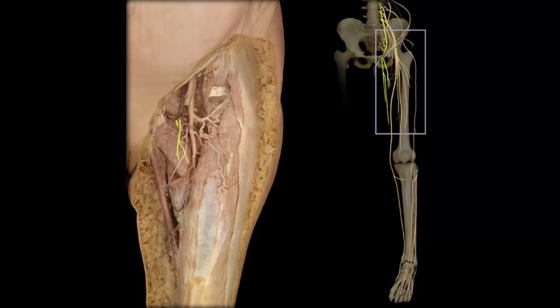The next nerve to identify is the sciatic nerve. Let's identify the saphenous nerve first, because the saphenous nerve is going to be seen a little easier in this position. So here, this illustration to the right, we can see the saphenous nerve is a very long nerve that is a branch off of the femoral nerve that runs down the medial part of the lower leg and foot.